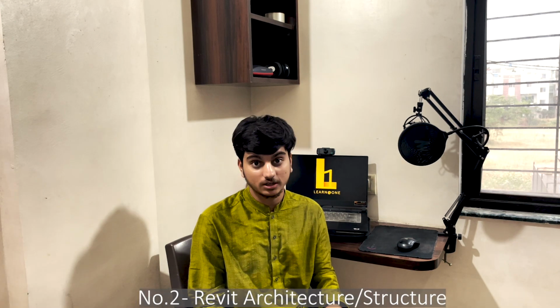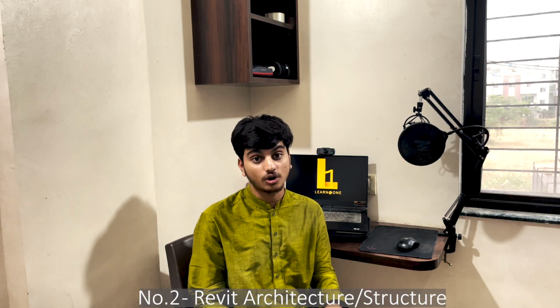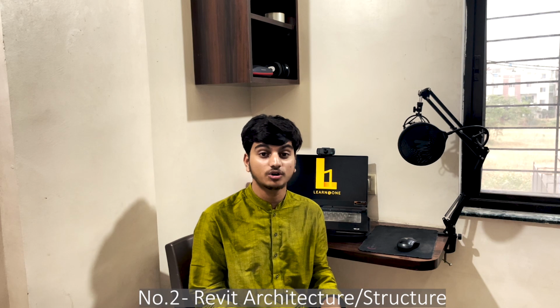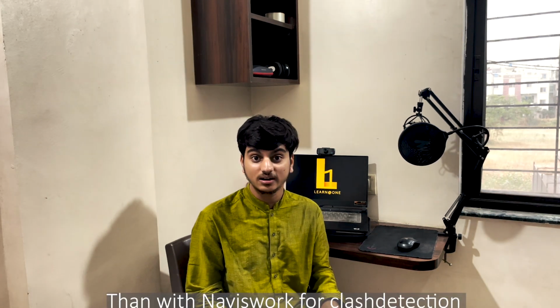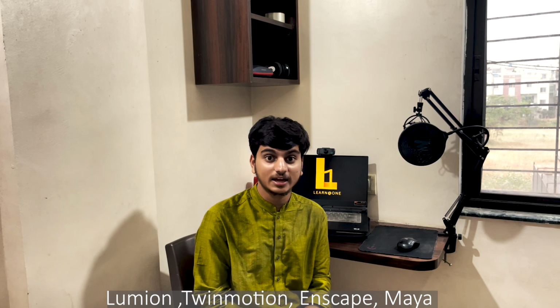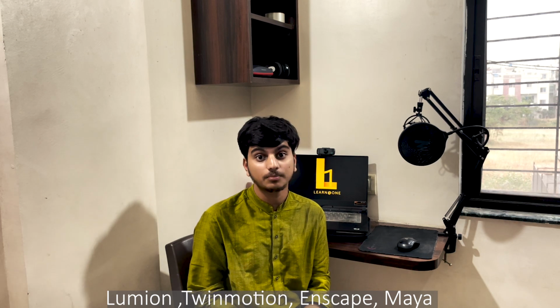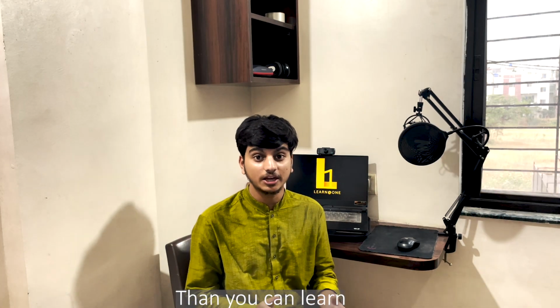Number two, Revit Architecture. Revit Architecture or Structure is a must for you guys because it holds 50% of the weightage to get selected for top MNC companies or top architectural firms. Then comes Navisworks for clash reduction, then rendering softwares like Lumion, Twinmotion, Enscape, Maya. Then you can learn Dynamo, Rhino, Grasshopper for your BIM computational. There is a huge demand for BIM, guys.